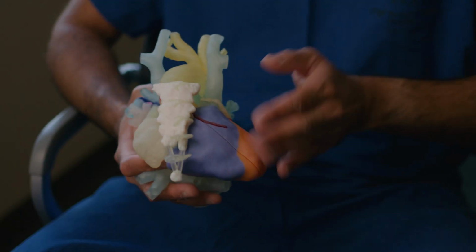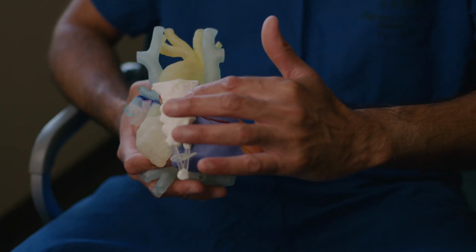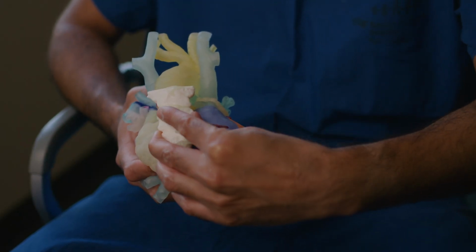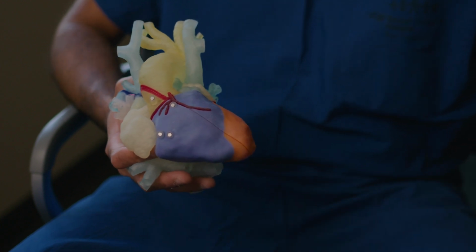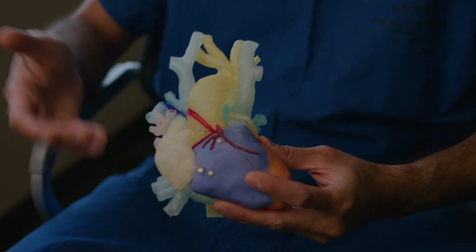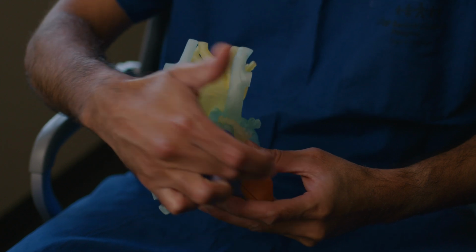So this is one example of a case that we use for surgical planning. It's a heart model, and this is the front, so this is the sternum, and we use magnets, so you can just take the sternum right off. And then this is the anatomy, so this is the pumping chambers of the heart.